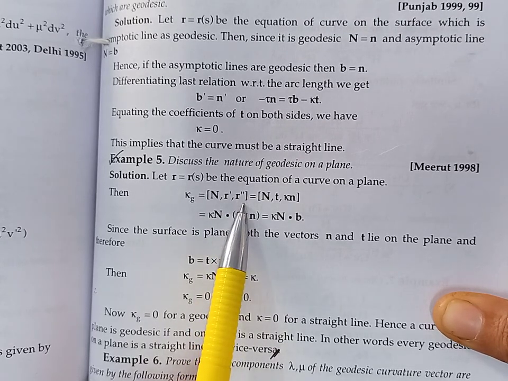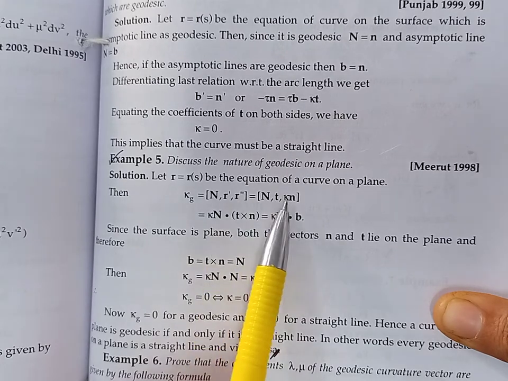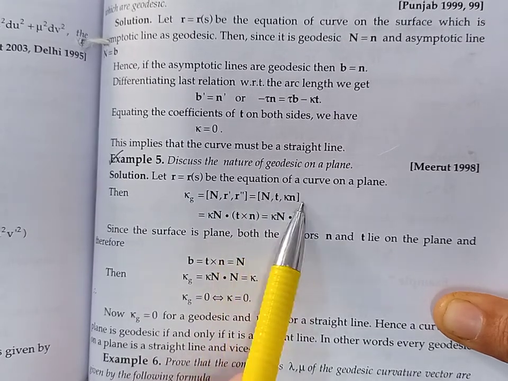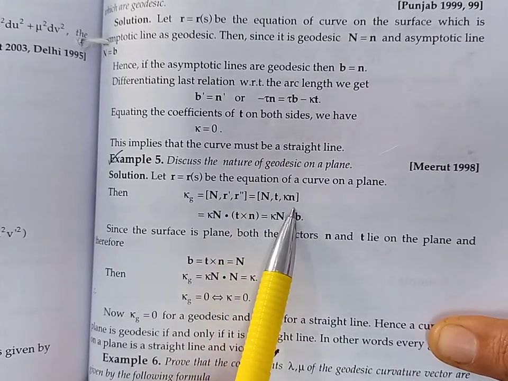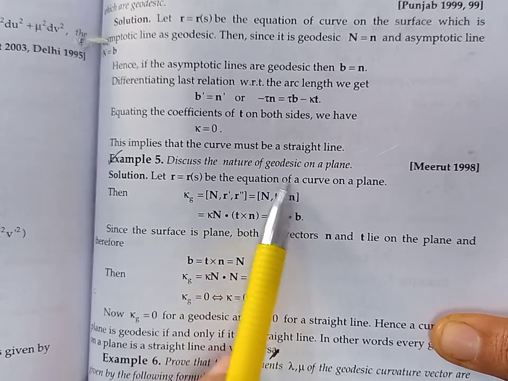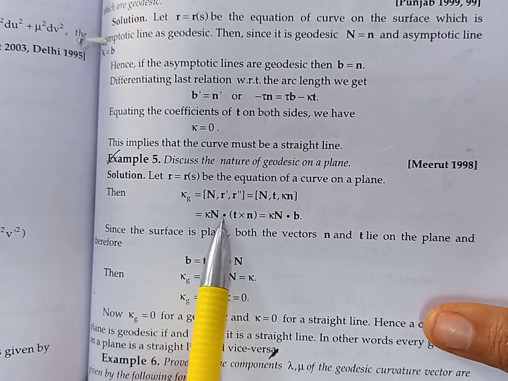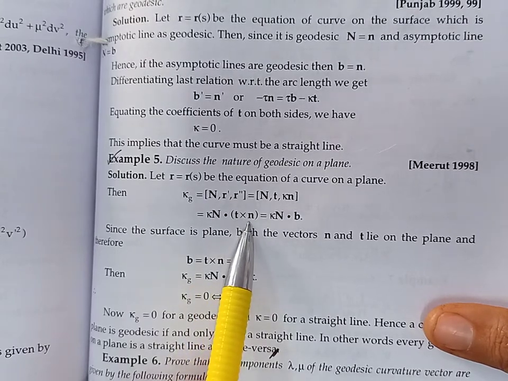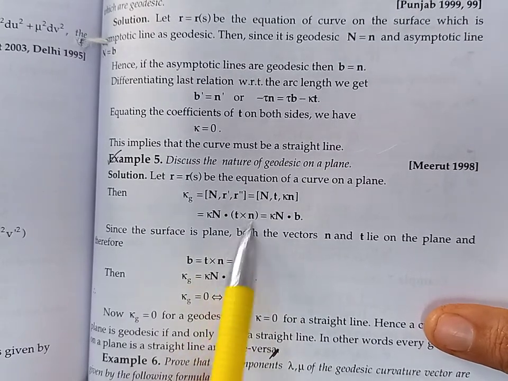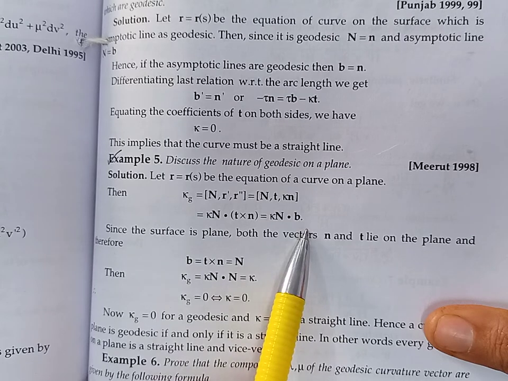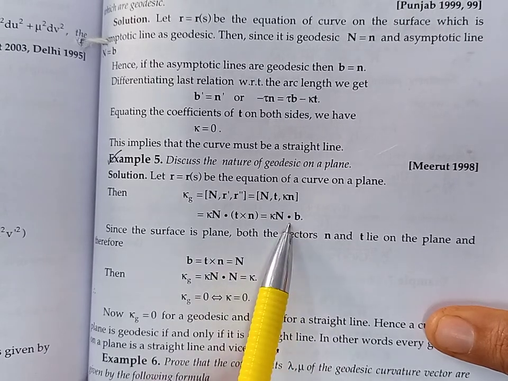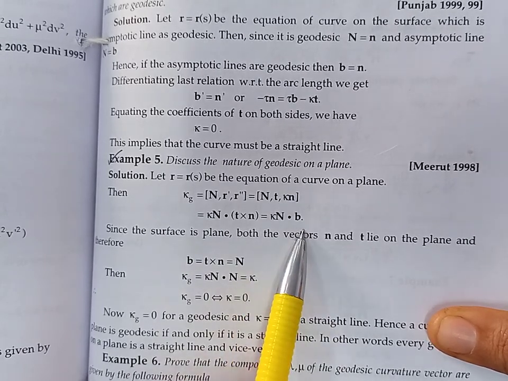Now by definition, r double dash is given by kappa into n. This is by Serret-Frenet formulas. Now this scalar triple product can be written as kappa n dot t cross n. Now t cross n is the vector b, so this will become the dot product of kappa n with b.